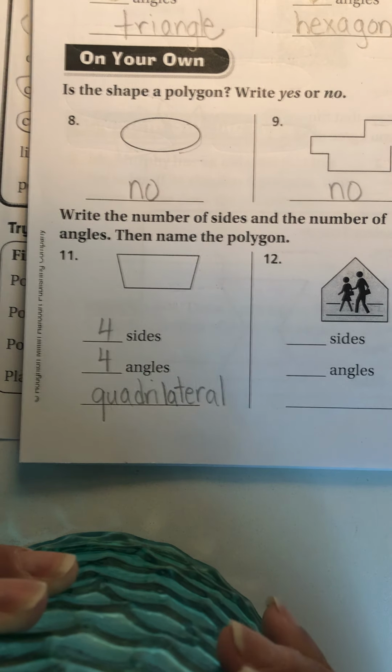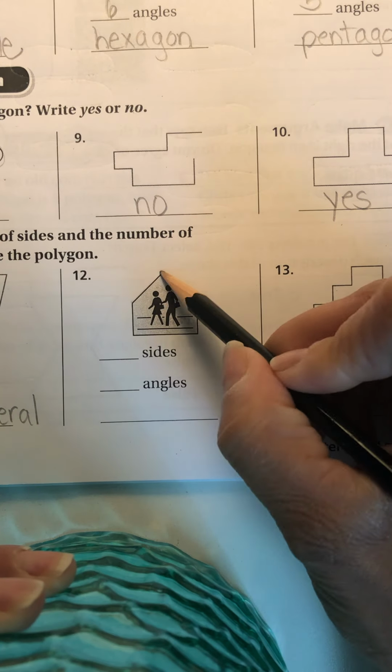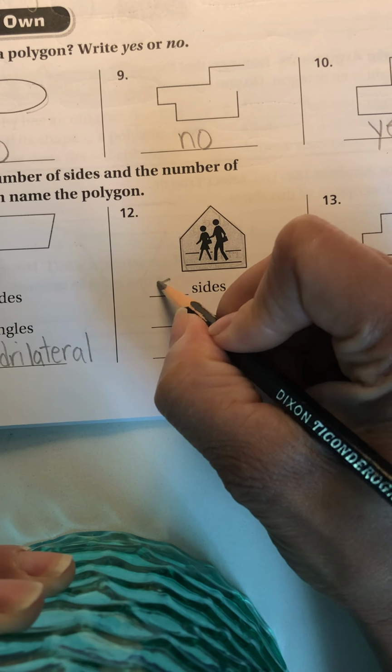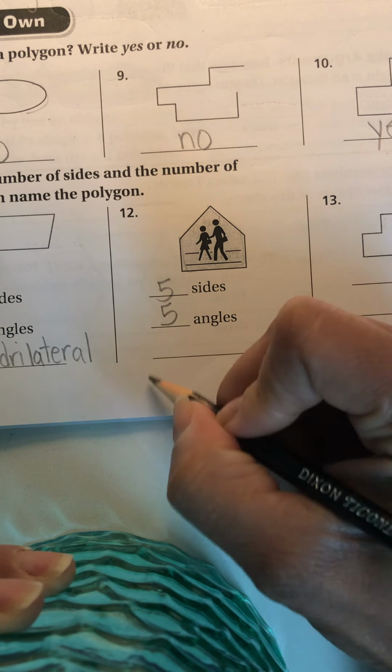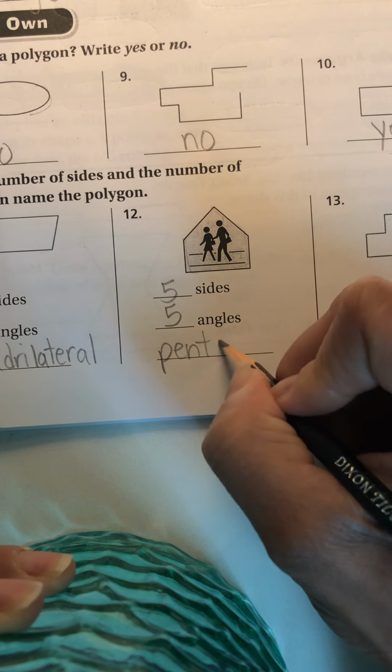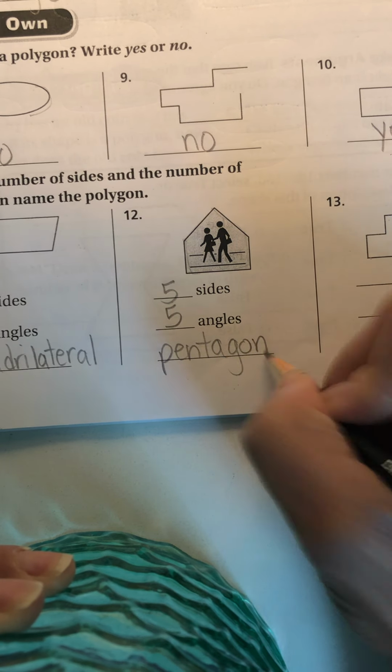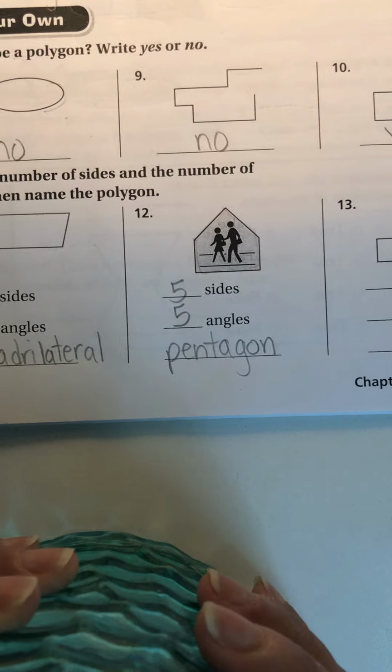All right, number 12, count the sides. 1, 2, 3, 4, 5. That was up at the top. That's a pentagon. 5 sides, 5 angles. Please write pentagon. This is just to get you to practice so you know the names of these shapes.